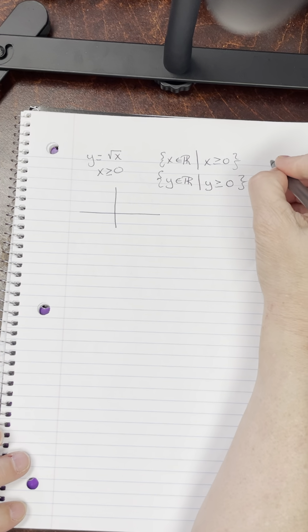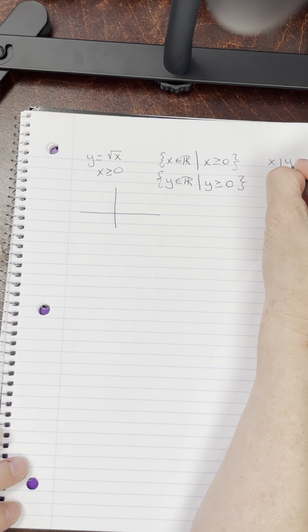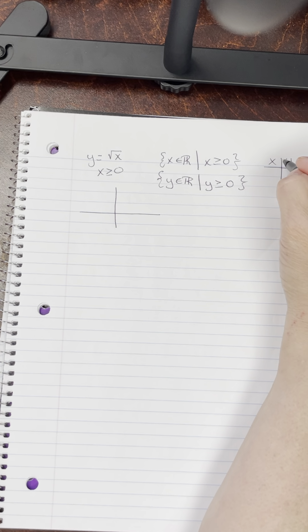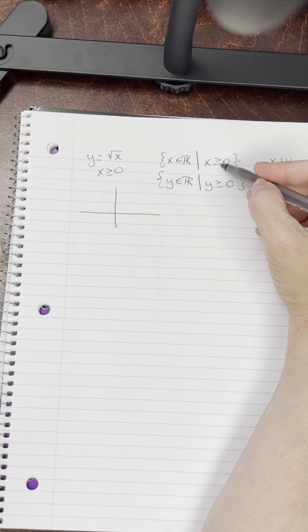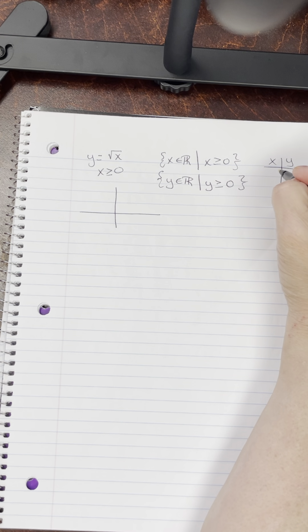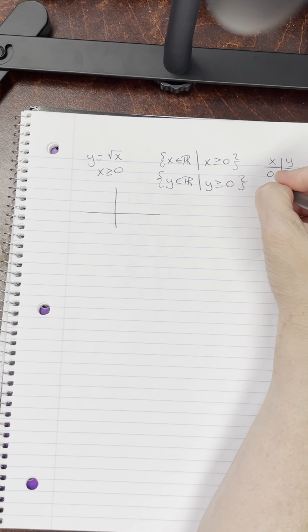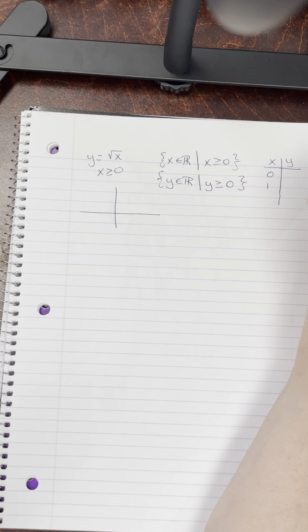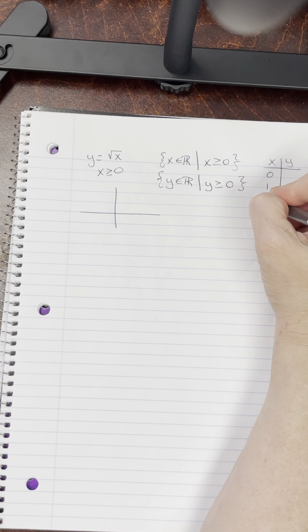So I'm going to just create an XY chart to help me organize which numbers I'm plugging in. Now I know I should not be choosing anything that's negative because I need to only choose things greater than or equal to 0. So no negative choices. But I can choose 0, that's an easy one. And if I stick to small numbers, I'm usually better off. And we need at least 3 points. So let's do 0, 1, and 2.